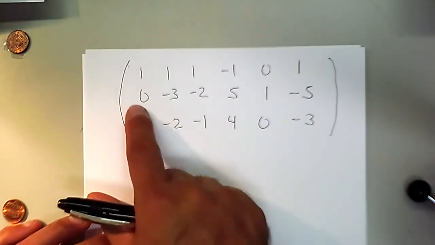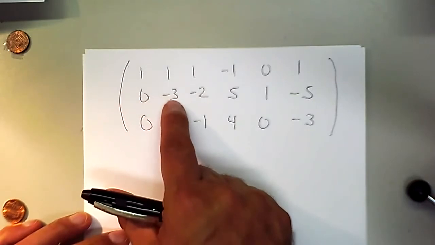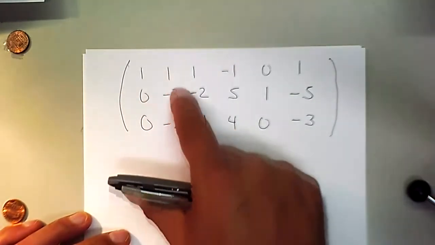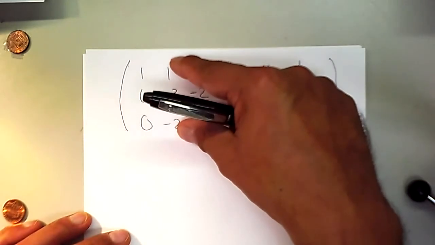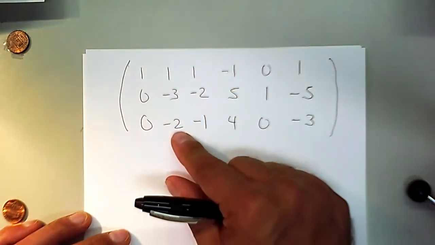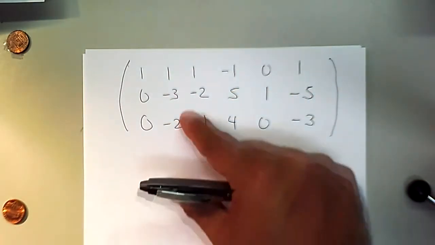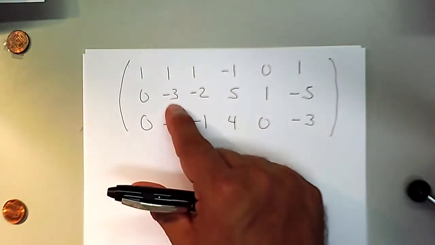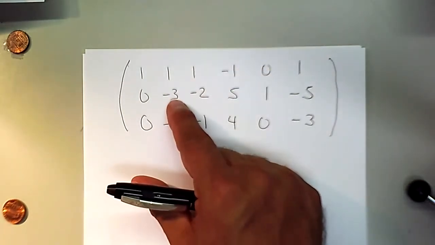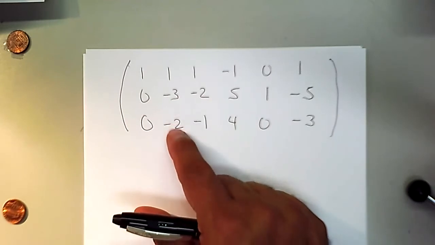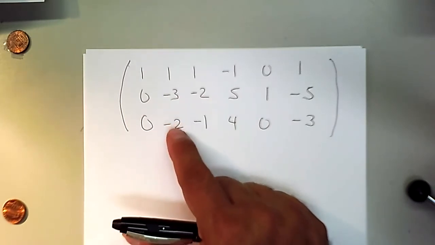And I'm thinking, if I want a 1 to show up in here, because that will cause the other two entries in that column to simplify to 0 easily. If I want a 1 here, I could divide by negative 3, or we can add, or subtract rather, 2 of those.